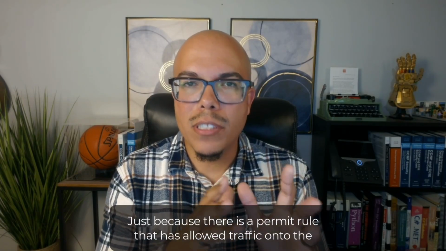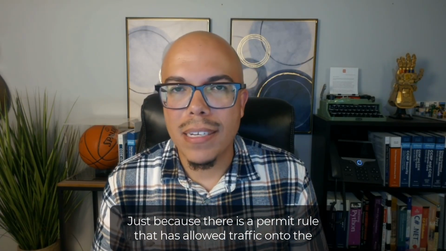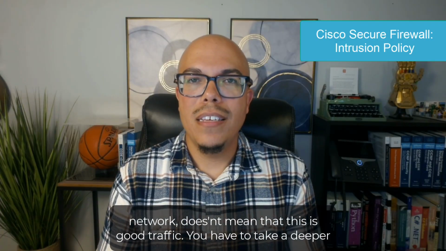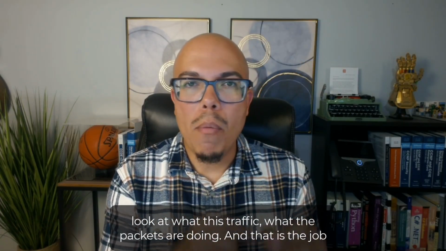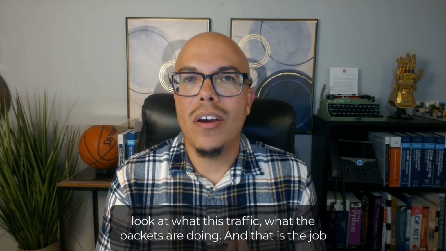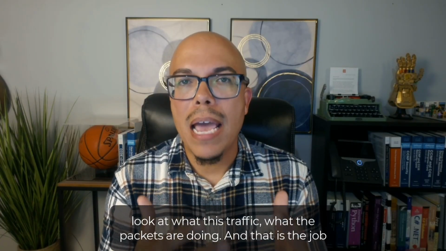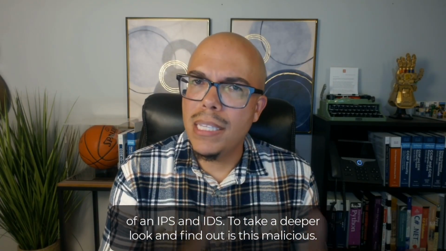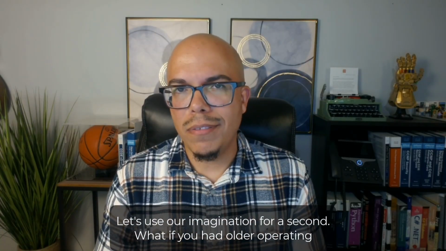Just because there is a permit rule that has allowed traffic onto the network doesn't mean that this is good traffic. You have to take a deeper look at what this traffic, what the packets are doing. And that is the job of an IPS and IDS, to take a deeper look and find out, is this malicious?